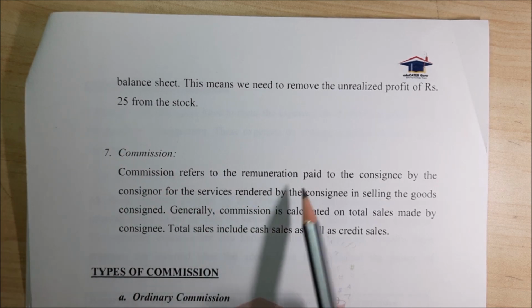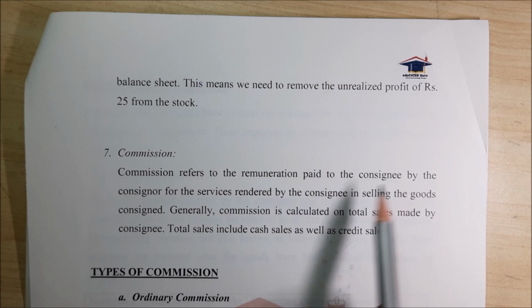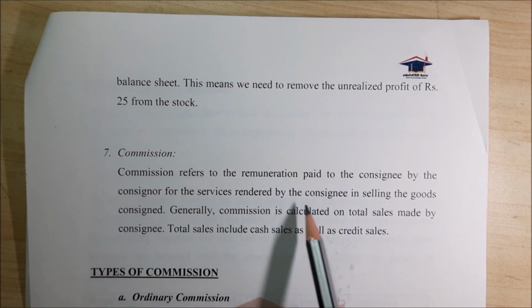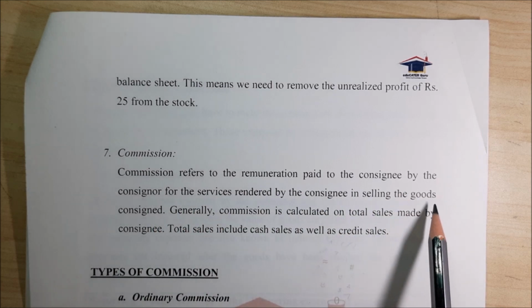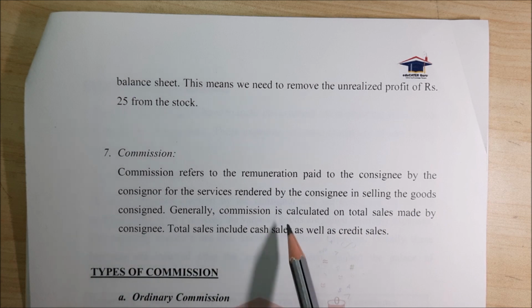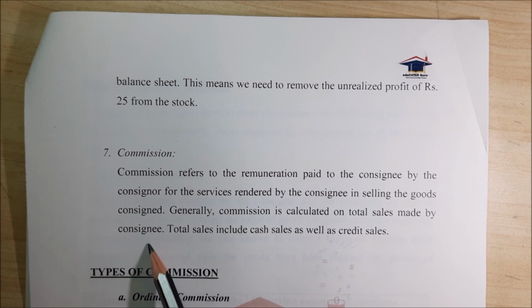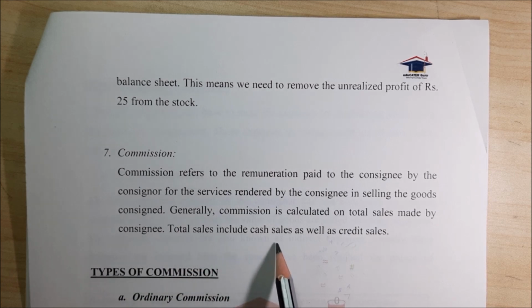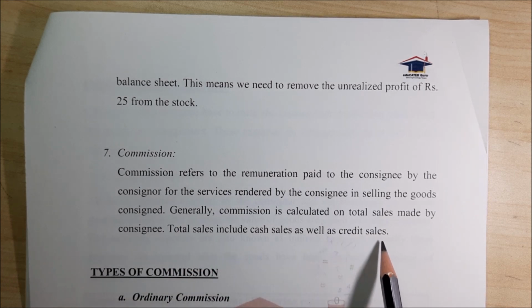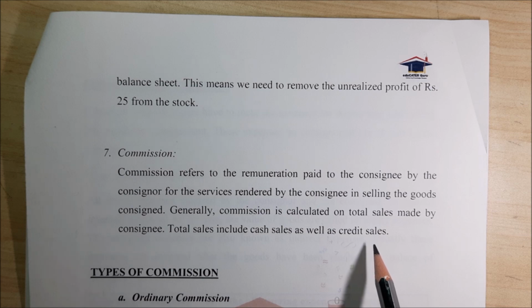Commission. Commission refers to the remuneration to the consignee by the consignor for the services rendered by the consignee in selling the goods consigned. Generally, commission is calculated on total sales made by the consignee. Total sales include cash sales as well as credit sales. He may sell the goods either on cash or credit, or both cash and credit. That all depends on the agreement between the consignor and consignee. For that he is going to get commission.